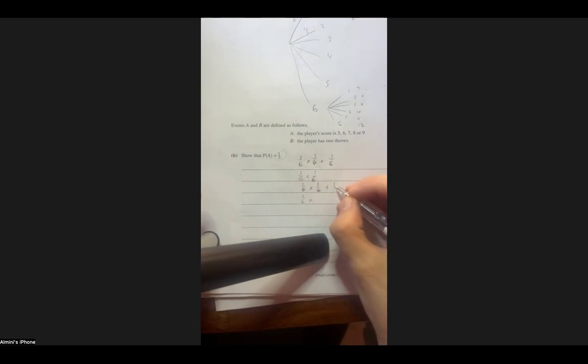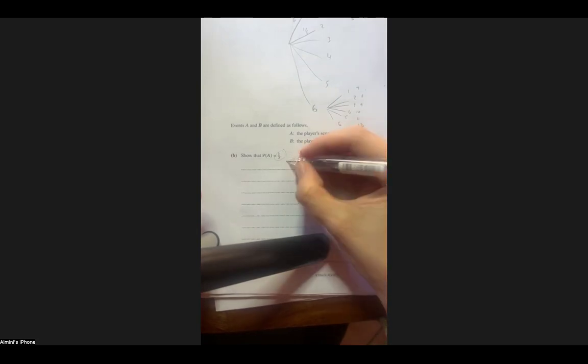Remember, each route that I take here, I must actually add them. Maybe it would be a good idea for you to also label what you're doing. This is to get a 5. This is to get a 6. This is to get a 7. To get an 8, it's also possible. You just have to go 1 over 6, so to get this first 6 and then 1 over 6 to obtain that scenario.